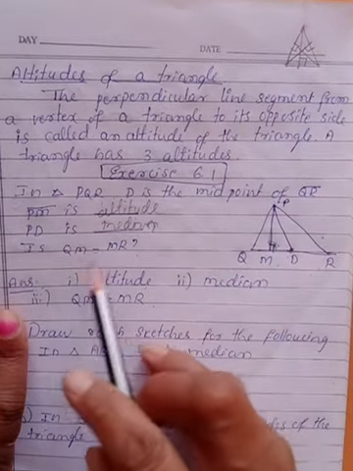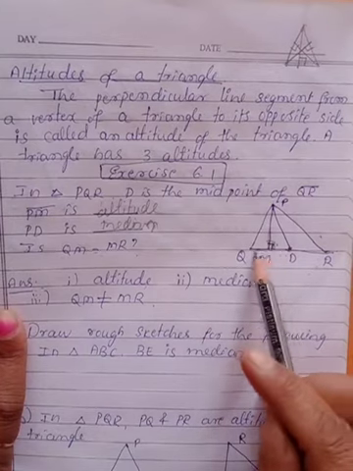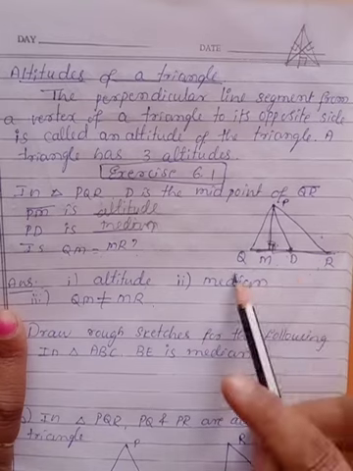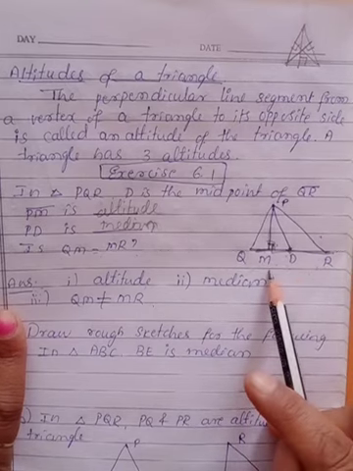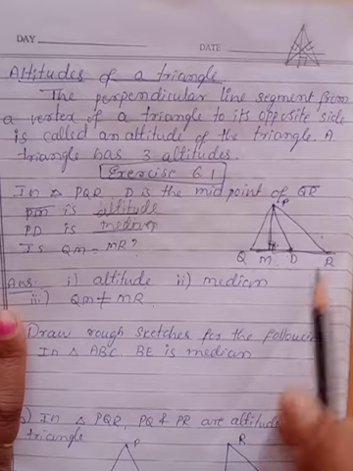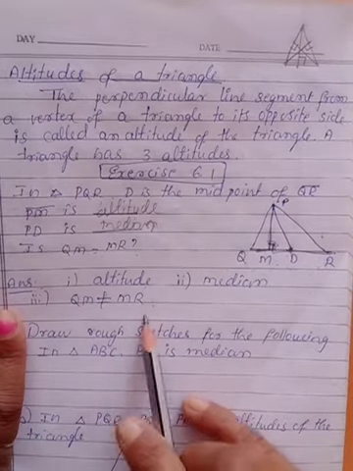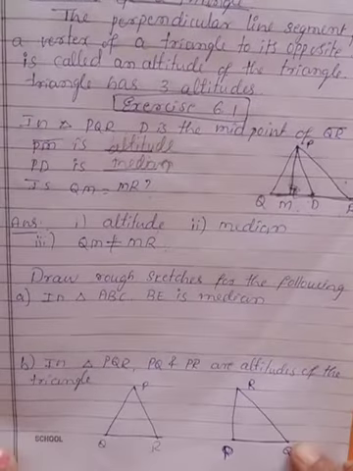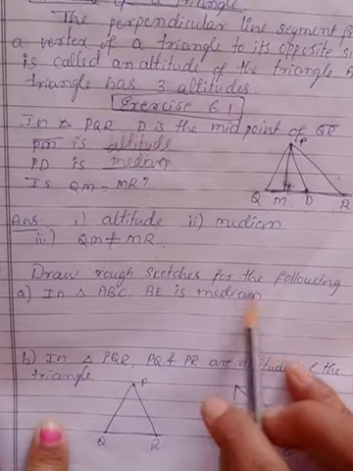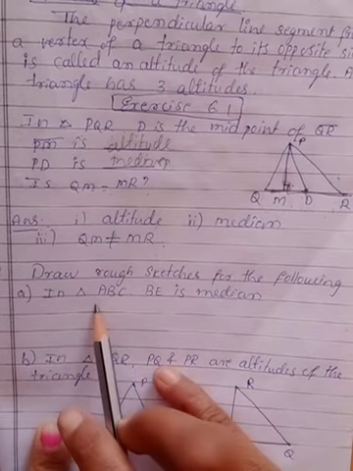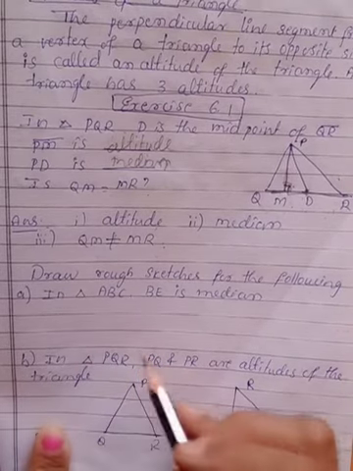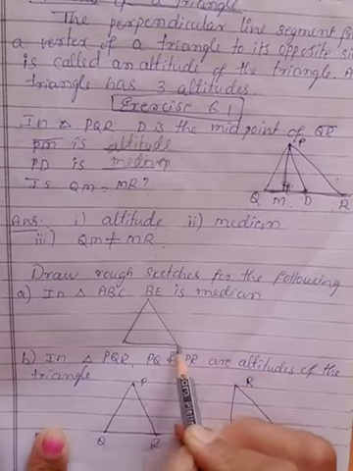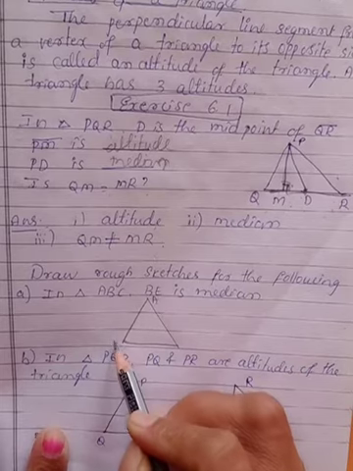The one more question is whether QM is equal to MR, they are asking. But D is the midpoint here, and M is a point between Q and D. In that case we can't say QM is equal to MR. So no, it is not equal to MR. Now the second main question here: draw a rough sketch for the following. In the first one, in a triangle ABC, first you have to draw a triangle and name it ABC.